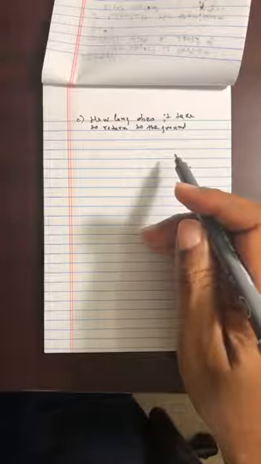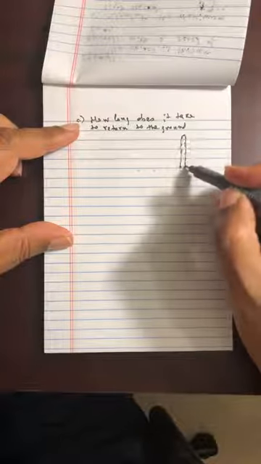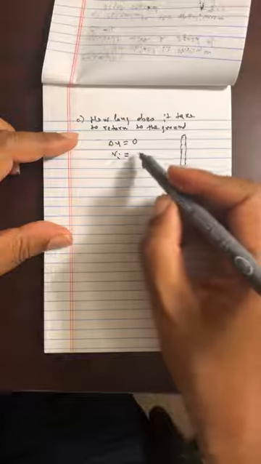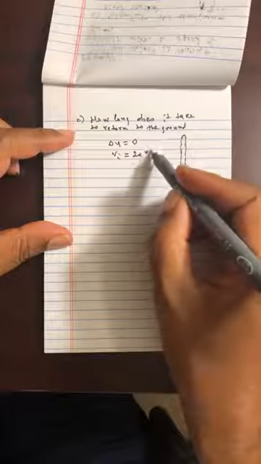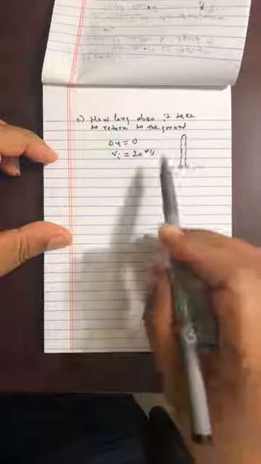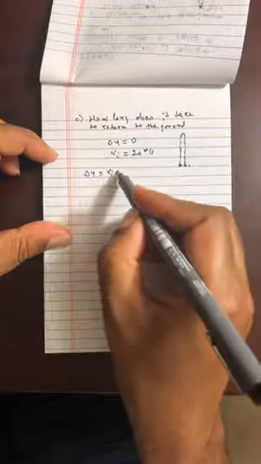Or if you want, you can say, let's say we start from here and it's going back over here. So the initial point and the final point are the same, which means delta y is 0. And we know the initial speed is 20 meters per second. So from this information we can solve for the time. We have the following equation: delta y equals v_i t plus half g t squared.